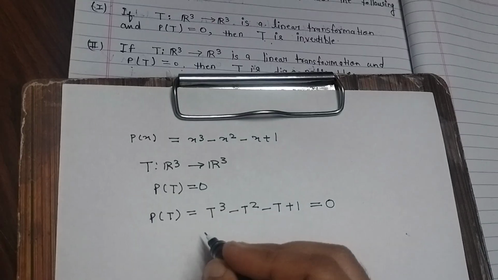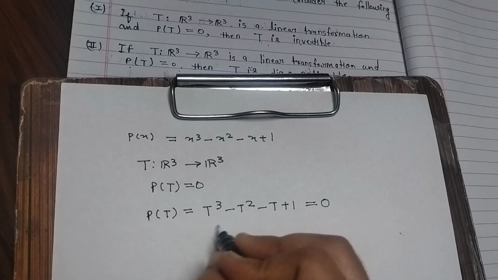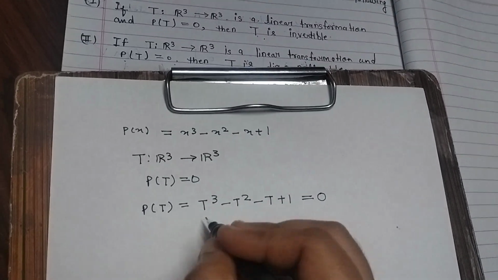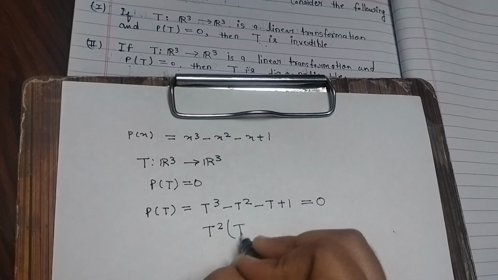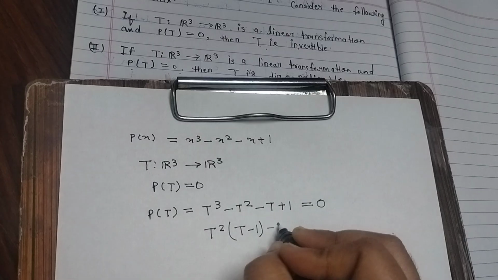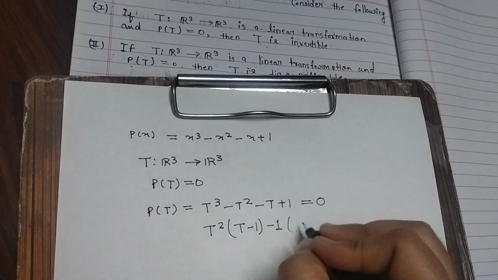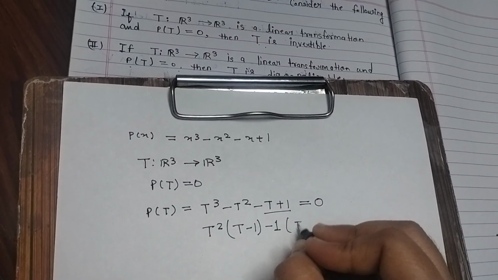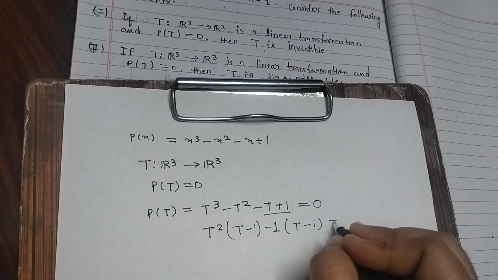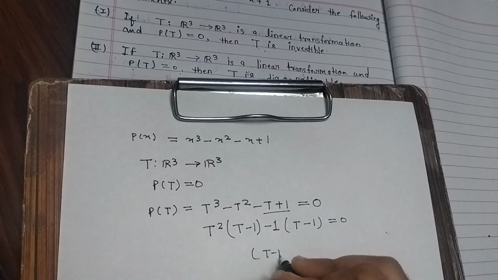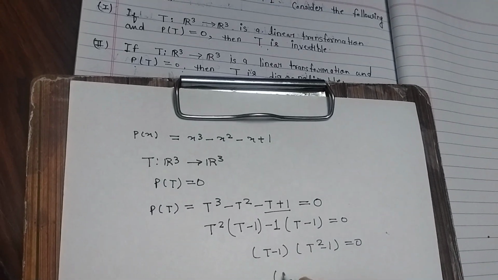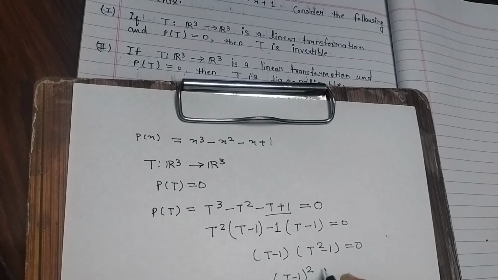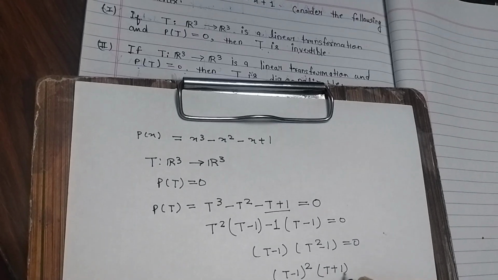So I am simplifying this polynomial. Taking t^2 common from the first two terms and -1 from the last two, we get (t - 1)(t^2 - 1), so it is (t - 1)(t - 1)(t + 1).